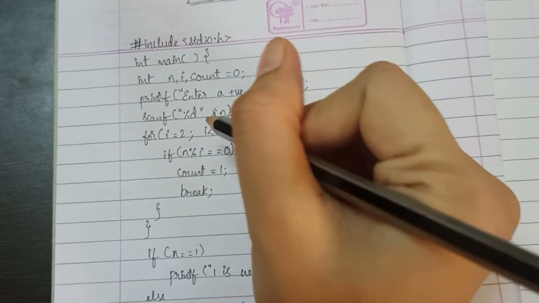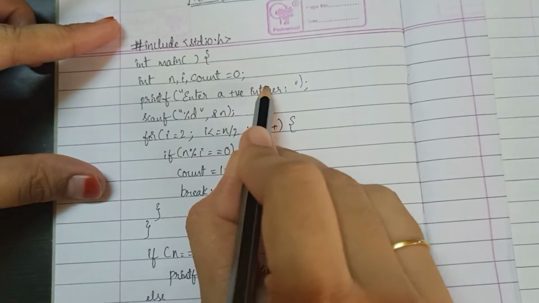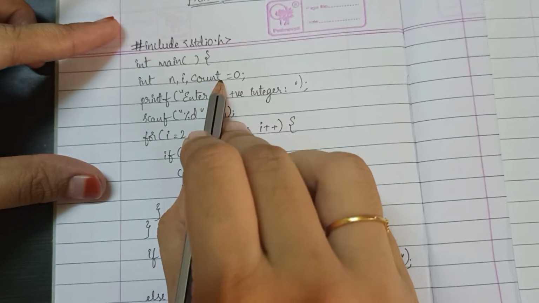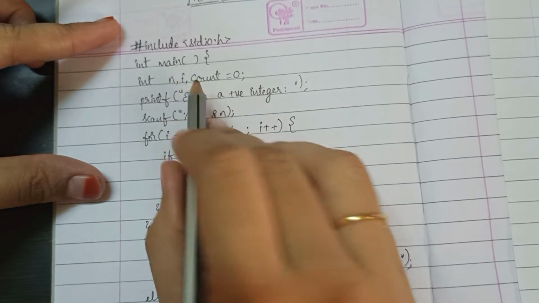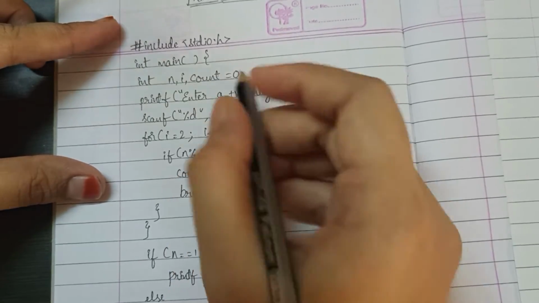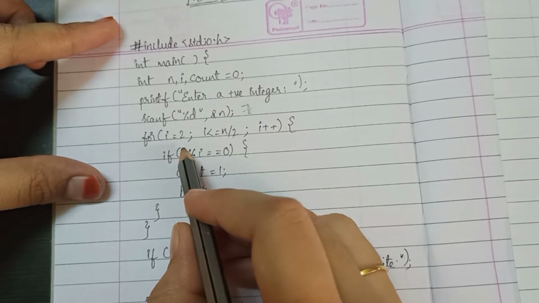Hey, this is a prime number program in C. Let's see how it gets executed, what values come into i and n, and how the count value changes here. Here we take any random positive integer. Let's say it's 7. Okay, for i equals 2.